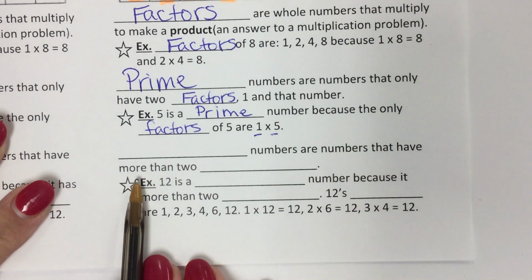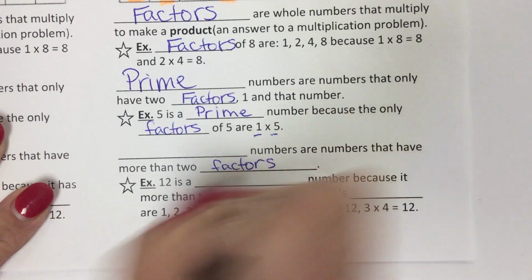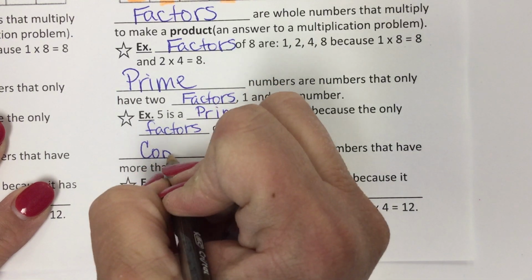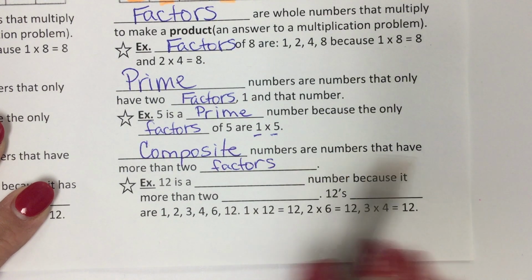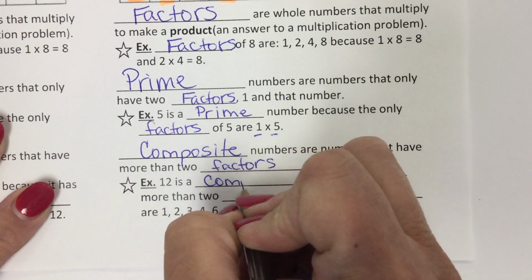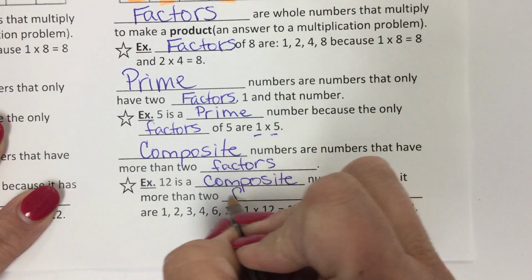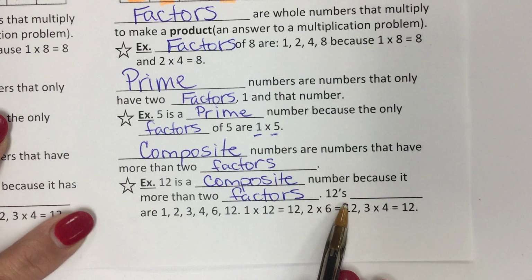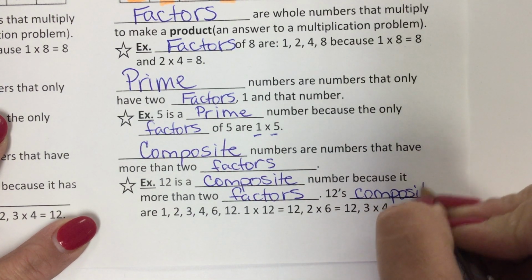Blank numbers are numbers that have more than 2 factors. So what has more than 2 factors? It is a composite number. Composite numbers are numbers that have more than 2 factors. 12 is a composite number because it has more than 2 factors. So 12's composite. This is kind of repetitive, isn't it?